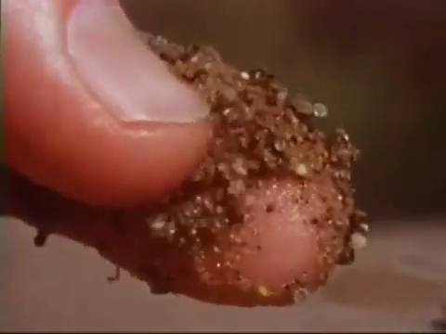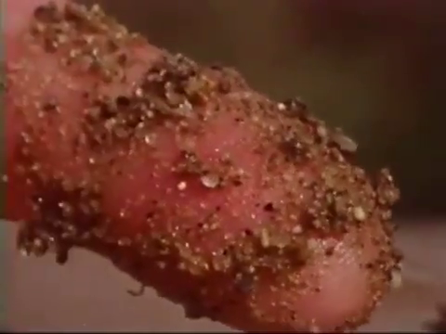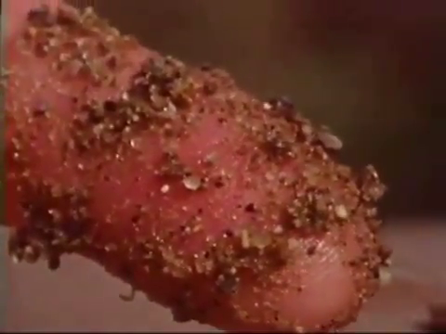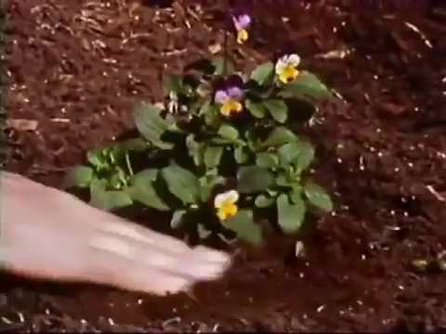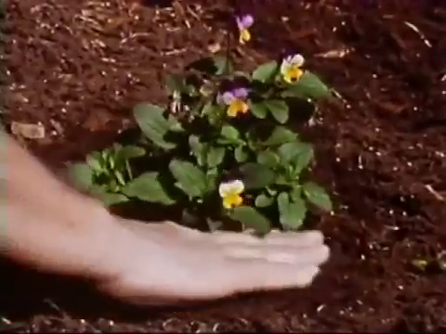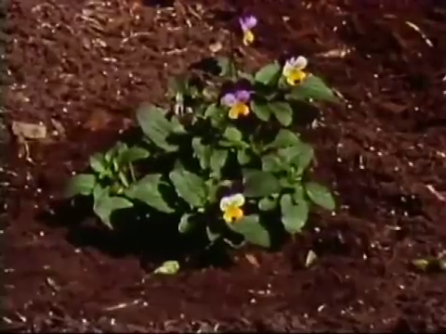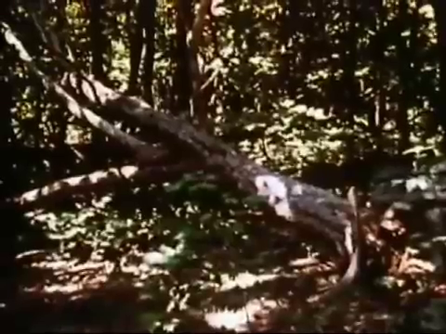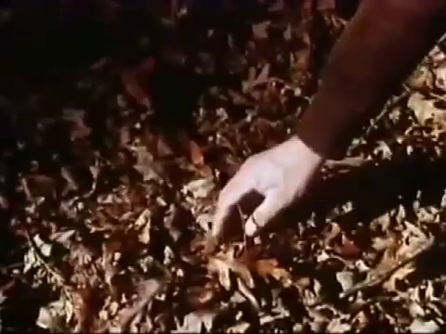Rocks break down to make different kinds of materials. Some rock materials become grains of sand. Others become clay. The bits of clay are so small you can't see them, much smaller than grains of sand. But materials like sand or clay are only part of the soil. More is needed to make fertile soil. Material from dead plants must be added to the material from rocks.